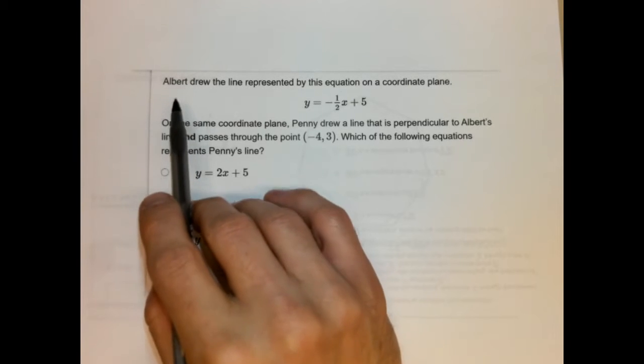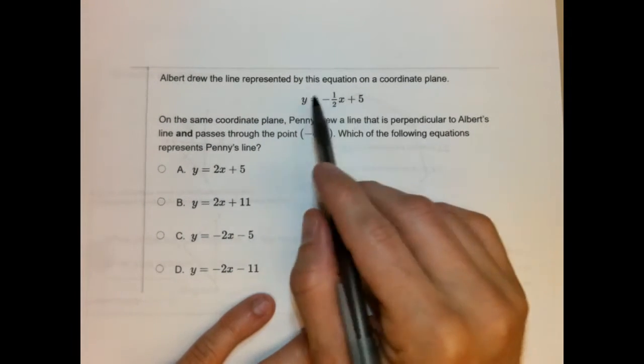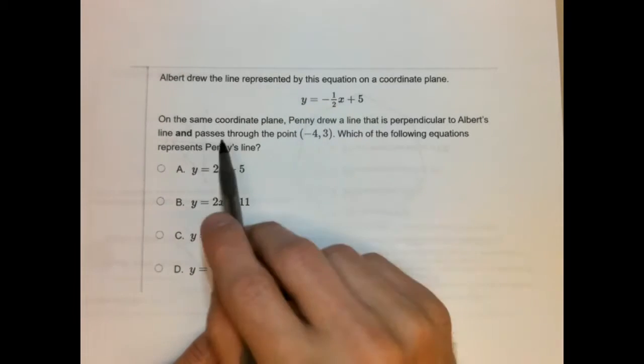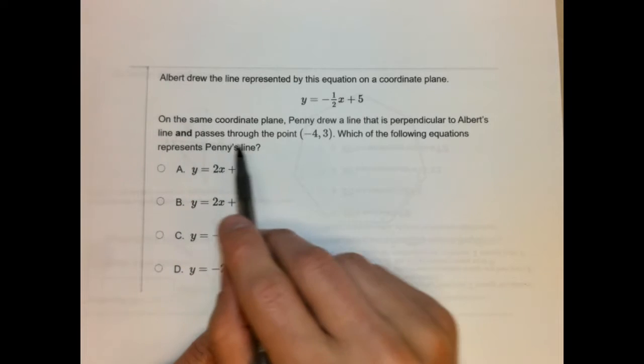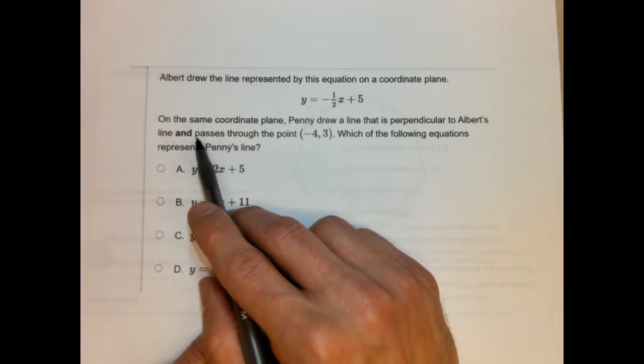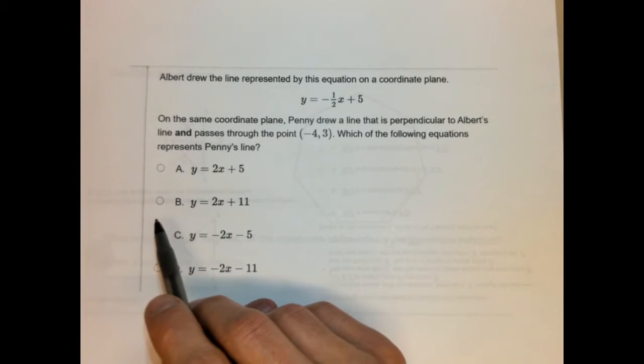The first problem. So we have Albert drew a line represented by this equation on a coordinate plane, and they give us a linear equation here. We have y equals negative 1/2 x plus 5. Then below it says, on the same coordinate plane, Penny drew a line that is perpendicular to Albert's line and passes through the point (-4, 3). Which of the following equations represents Penny's line?